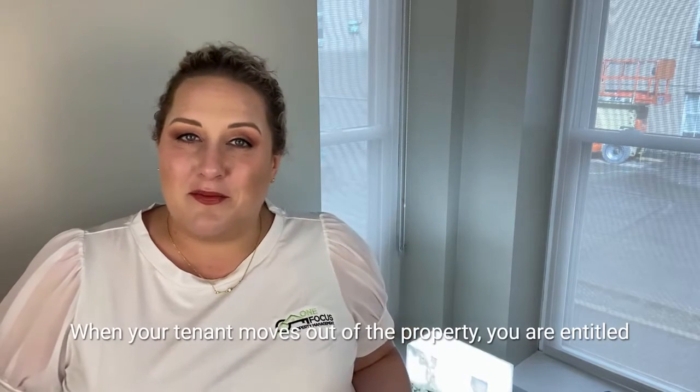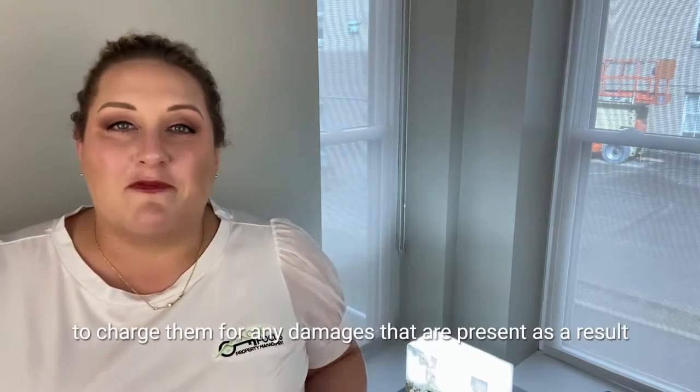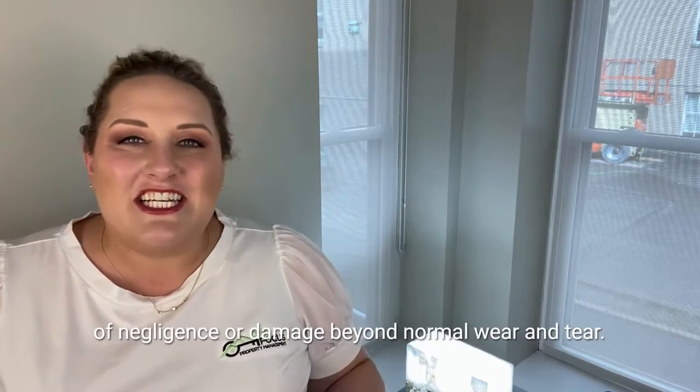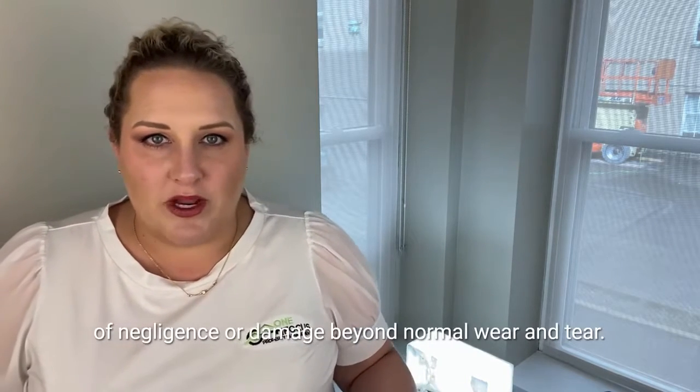When your tenant moves out of the property, you are entitled to charge them for any damages that are present as a result of negligence or damage beyond normal wear and tear.